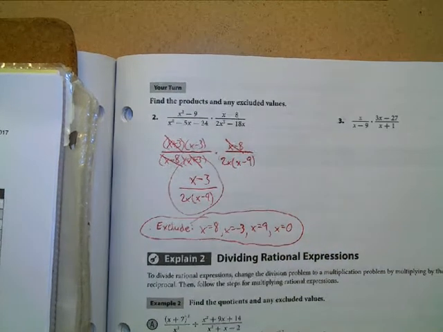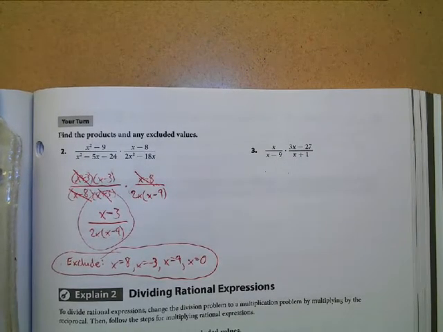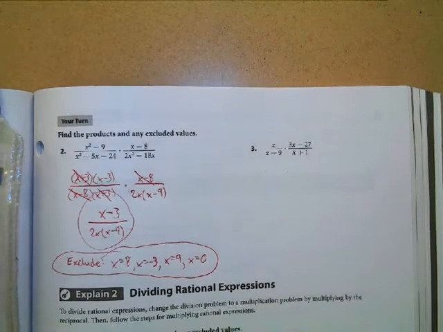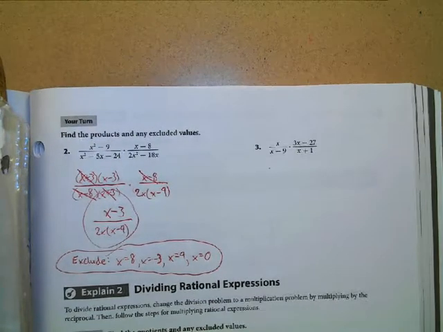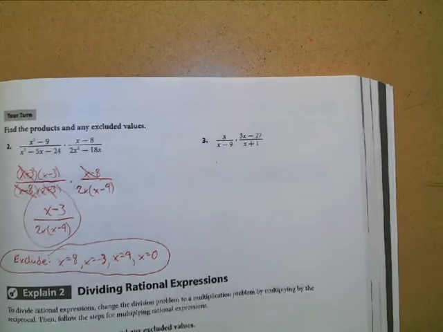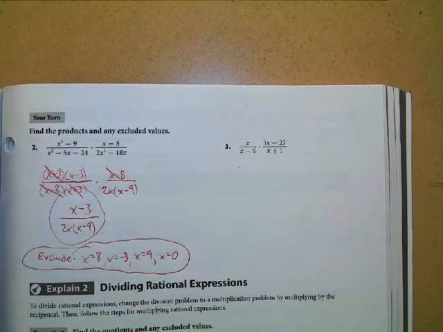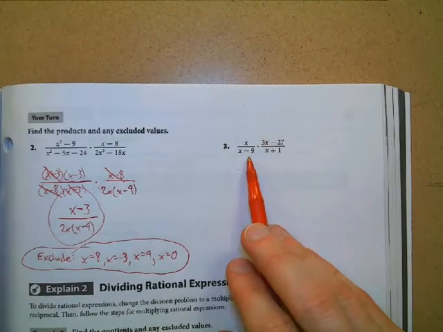So, can we factor the numerator of this? Nope. How about this? Nope. How about this? Okay, what can we factor out of that? 3. And if we factor 3 out, what's left? X minus 9. Yeah, that's right. And then x plus 1 again doesn't factor.